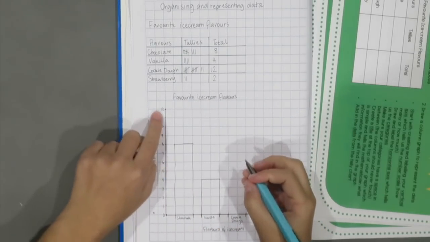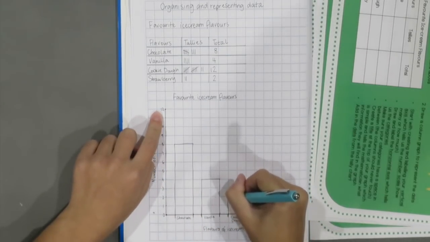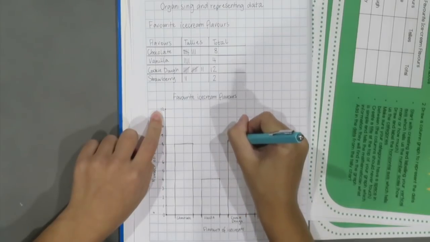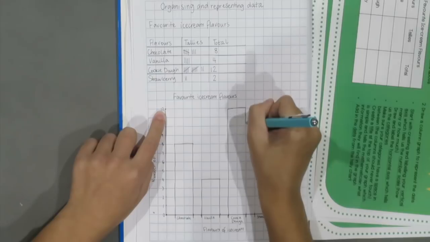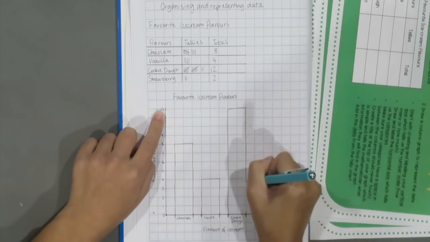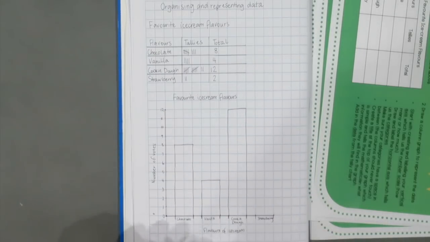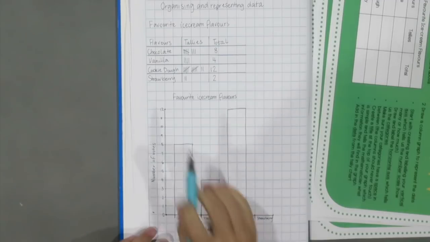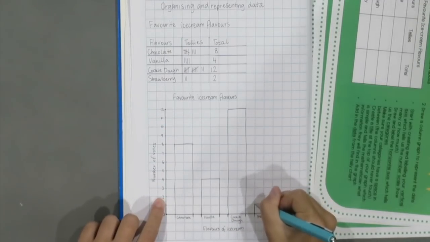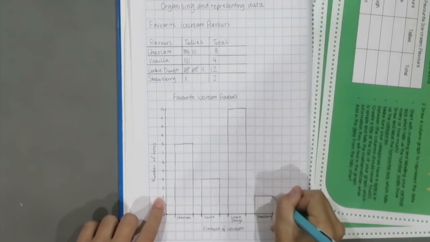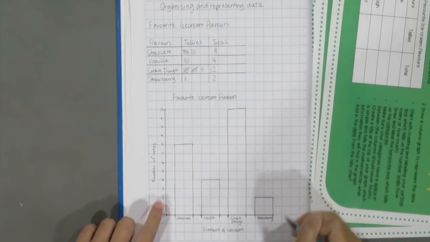Cookie dough, that goes all the way up to 12. So I need to go the full length of our scale, going across 2 spaces and coming right back down. Last, you have strawberry, and it only has 2. So I need to go up 2 votes and across and back down.